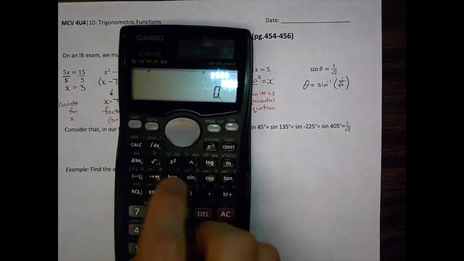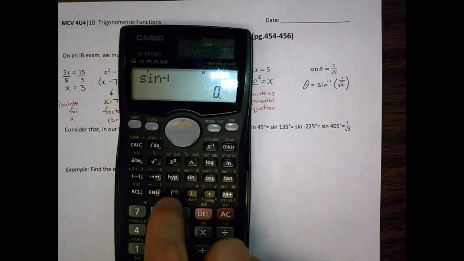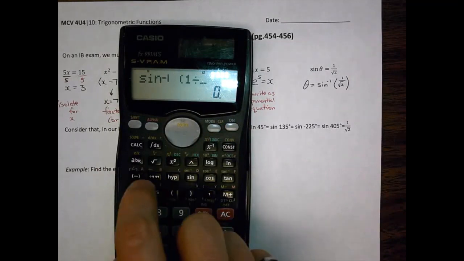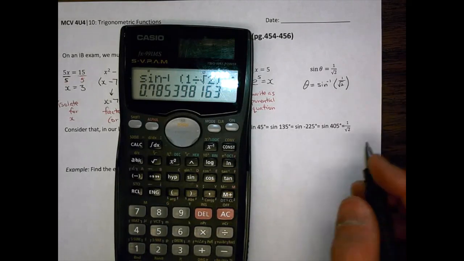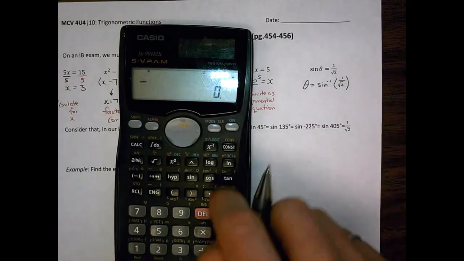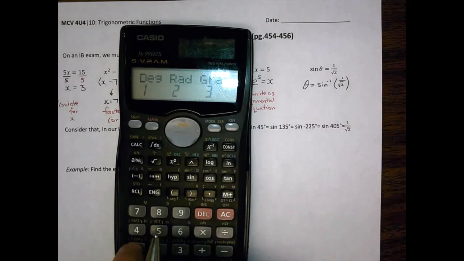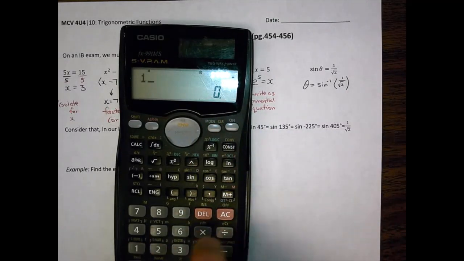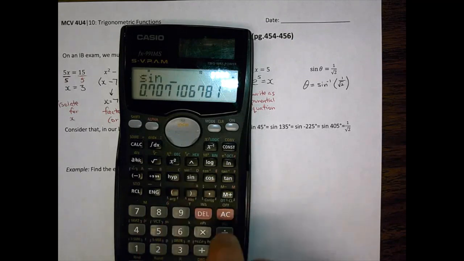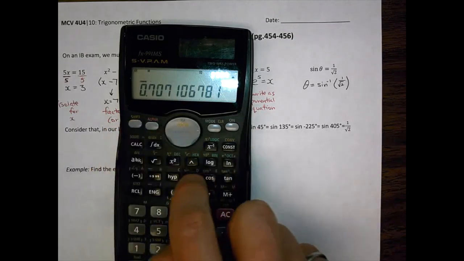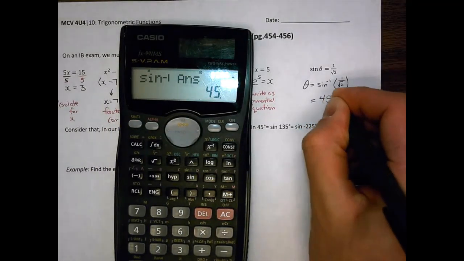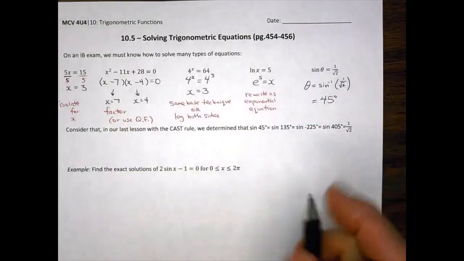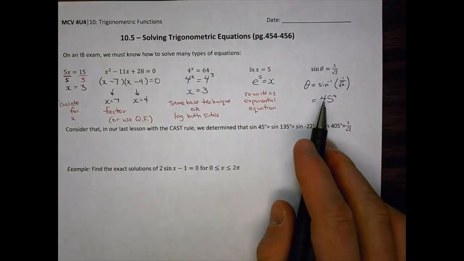Okay, so let me use my calculator to do this. Shift sine 1 divided by root 2. And I get an answer 0. Oh, sorry, I'm in radians mode. I keep doing this. Okay, 1 divided by root 2. Shift sine of that answer. And that gives me 45 degrees. Oh, cool. There we go. So the angle that makes this true is 45 degrees.